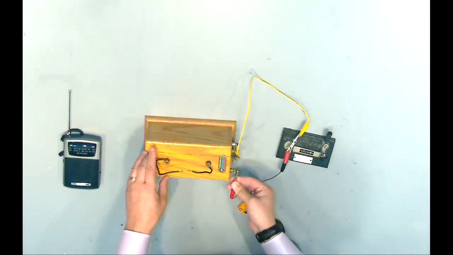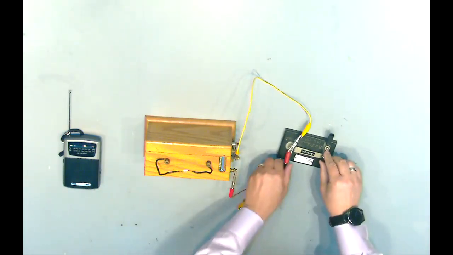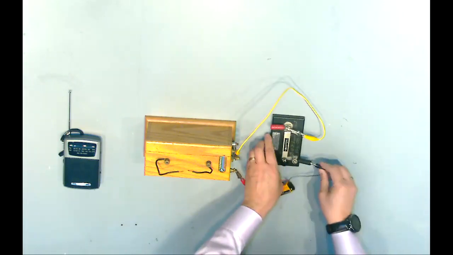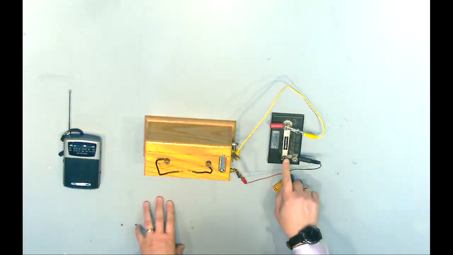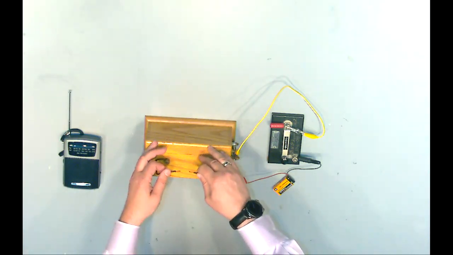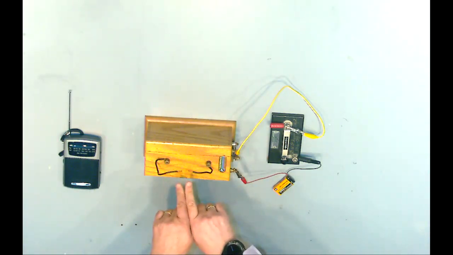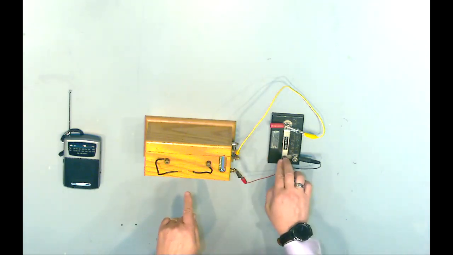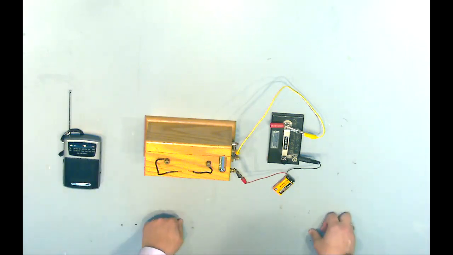This is what I do. It actually generates so high voltage, so it breaks the air, makes the spark. Morse code.